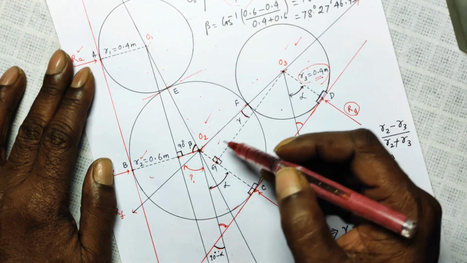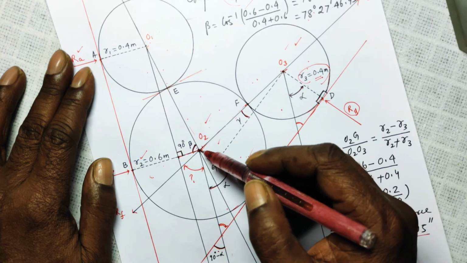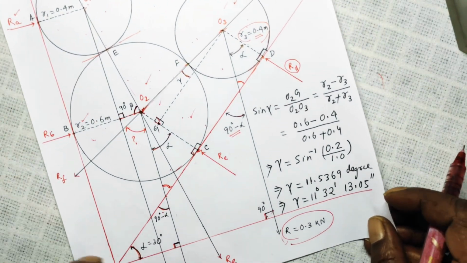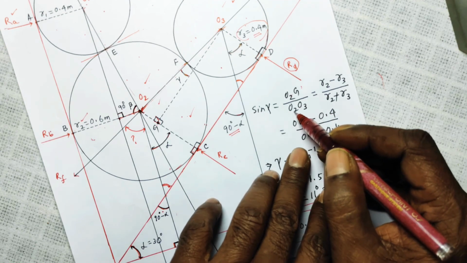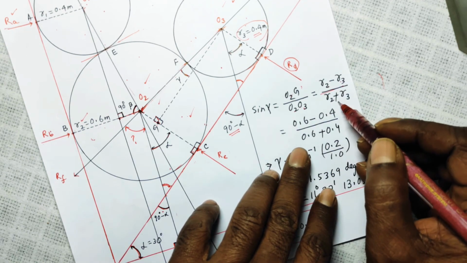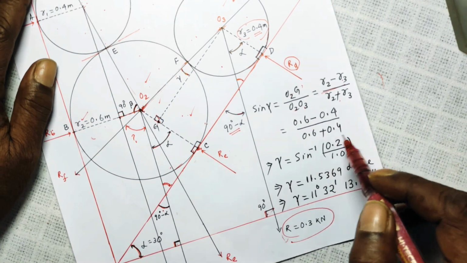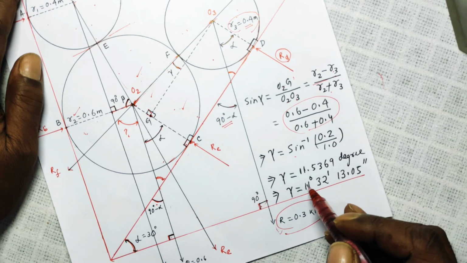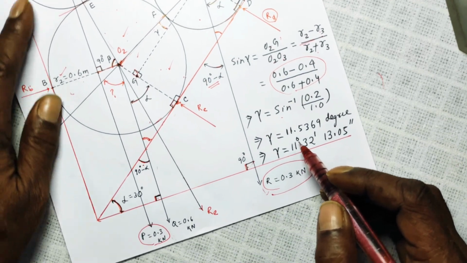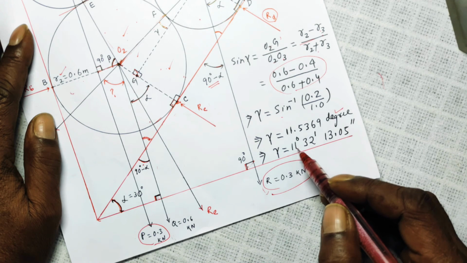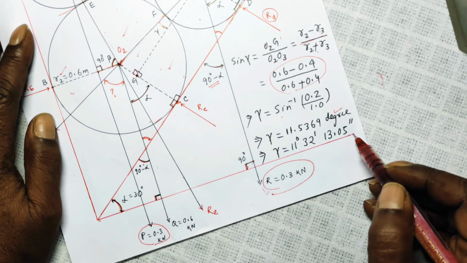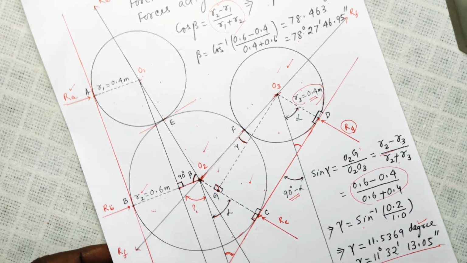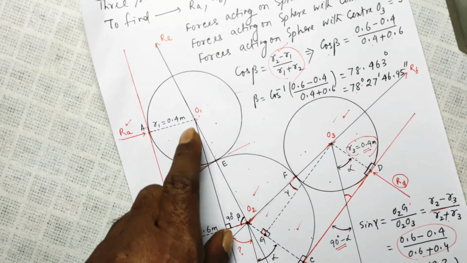So sine of this gamma will be the perpendicular O2G over the hypotenuse from O2 to O3. So sine gamma is equal to O2G over O2O3, that is R2 minus R3 over R2 plus R3. I have put the values. So gamma is equal to, I have just solved it, sine inverse 0.2 over 1. So gamma comes out to be 11.5369 degrees, that is 11 degrees 32 minutes 13.05 seconds of arc. Fine. Now once you are clear about this diagram, we'll apply the free body diagram at O1.